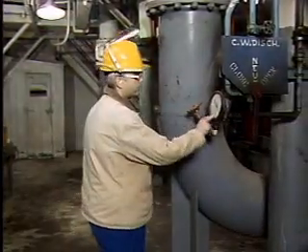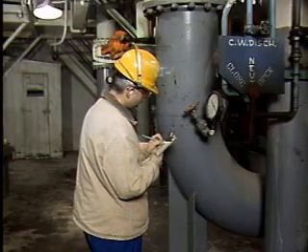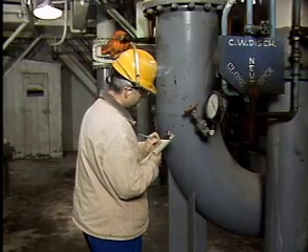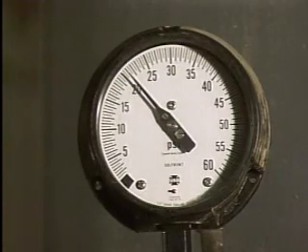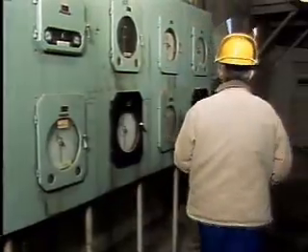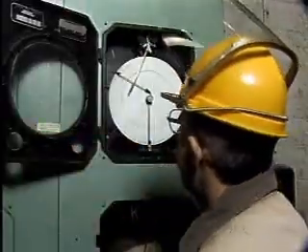In addition to the checks we've just covered, it's also important for operators to regularly monitor cooling water temperatures and pressures to make sure they're within normal ranges. For example, the discharge pressure of the circulating pump should be checked to ensure proper flow through the system. Also, water temperature should be checked to see if the correct amount of cooling is taking place.